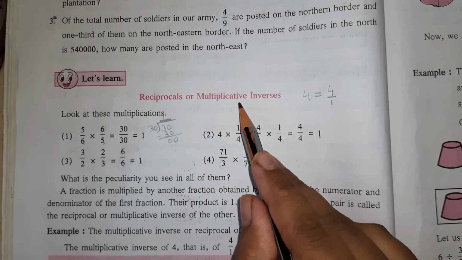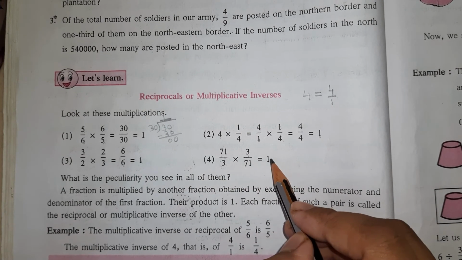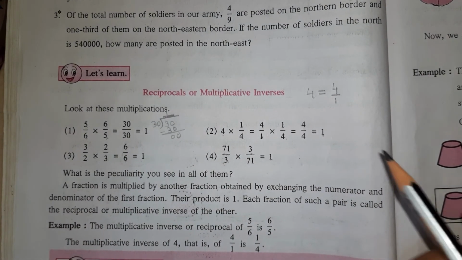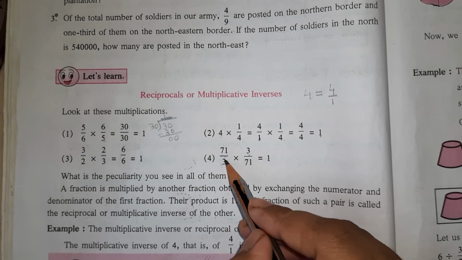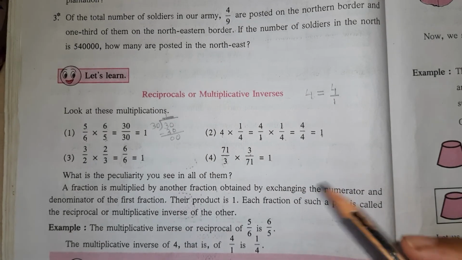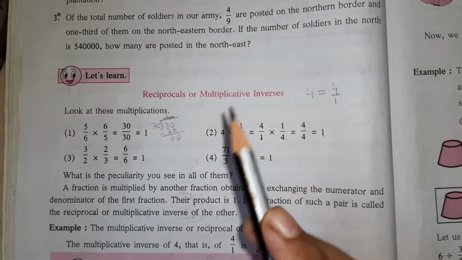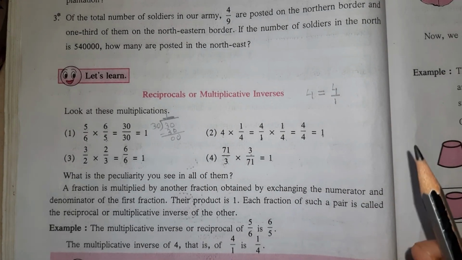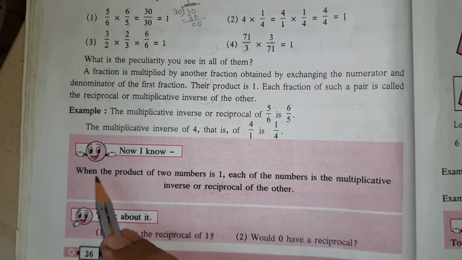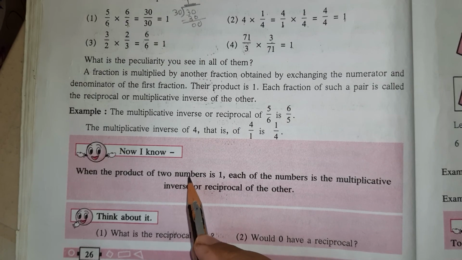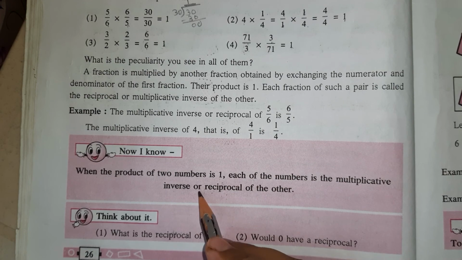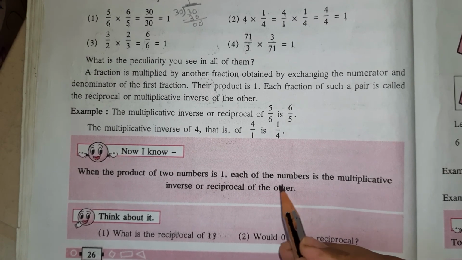So multiplicative inverse. Multiplicative क्यों? क्योंकि मल्टीप्लिकेशन के बाद ऐसे दो फ्रैक्शन के मल्टीप्लिकेशन के बाद आंसर मिलता है 1. That's why they are called multiplicative inverse of each other or reciprocal of each other. You have to remember both the words, reciprocal or multiplicative inverse. Okay, so what is multiplicative inverse? When the product of two numbers is 1, each number is the multiplicative inverse or reciprocal of the other.